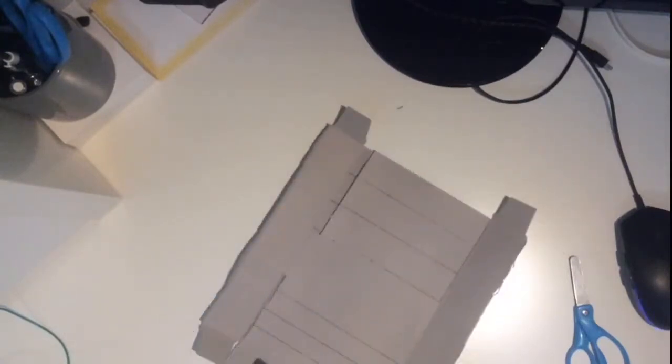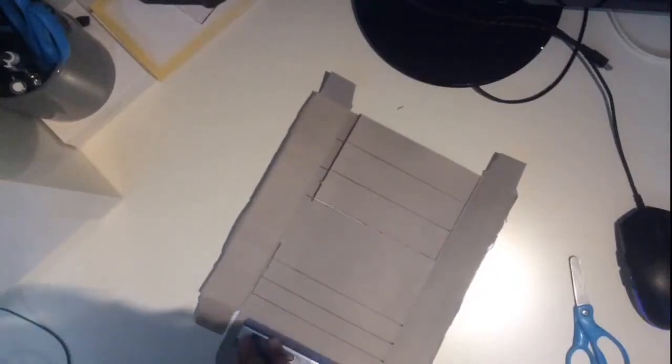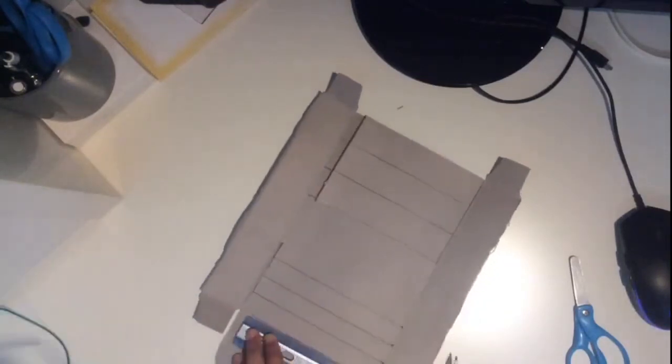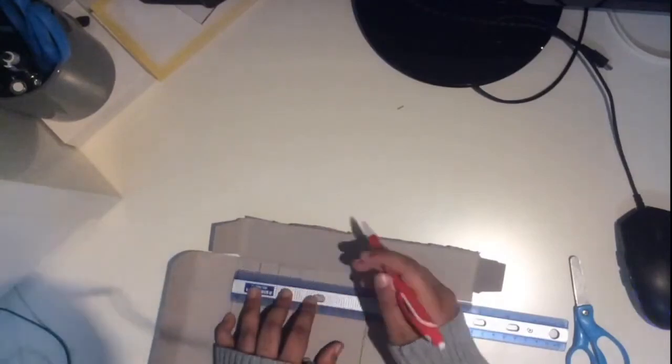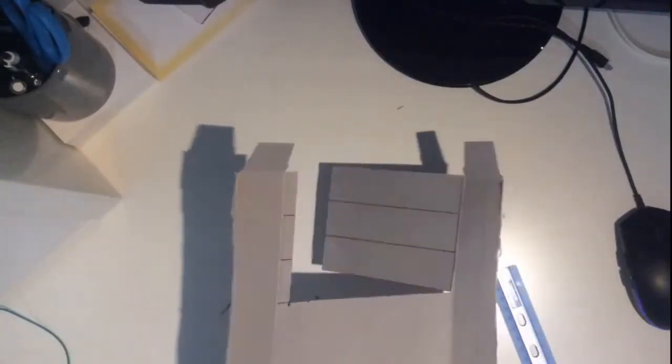Let's make them about 5 inches across, like that. And then finish this little rectangle. Again, nothing needs to be super exact, because the fan will work either way. Then you want to start cutting out your blades.